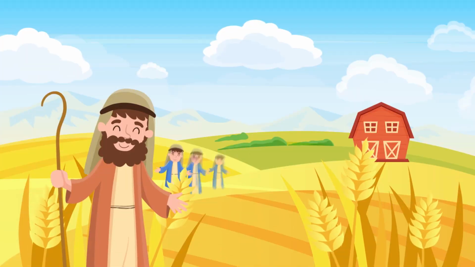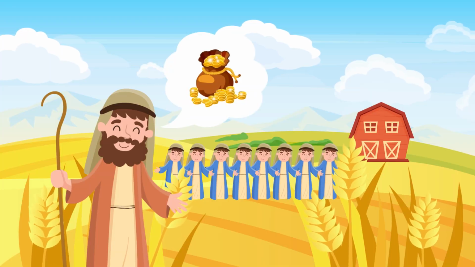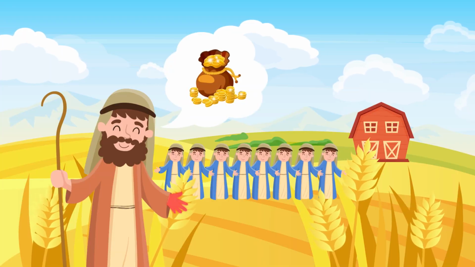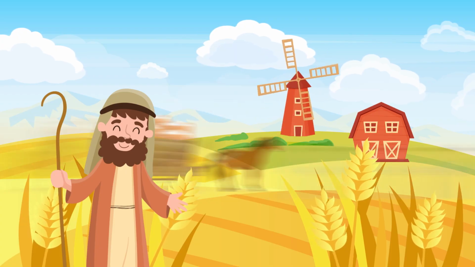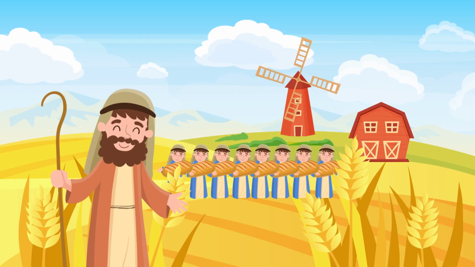Okay. But what if you have 8 kids, want to make some money, and don't want to grind all that wheat by hand? In that case, you should probably build a windmill. Now you can grind a truckload of wheat and make a lot of bread. That is a great idea. And this is a turbine.